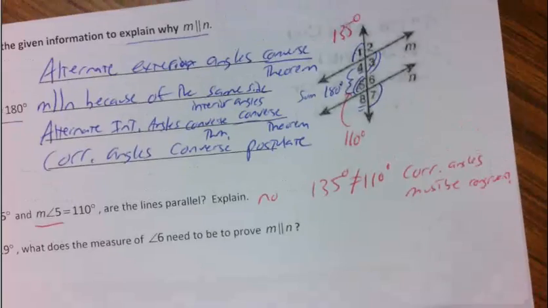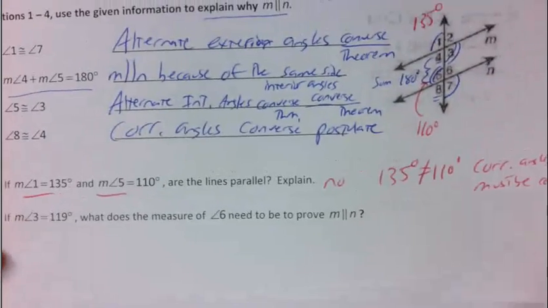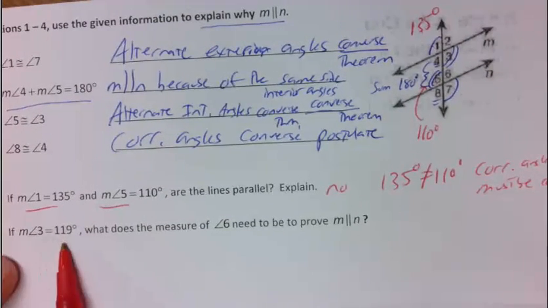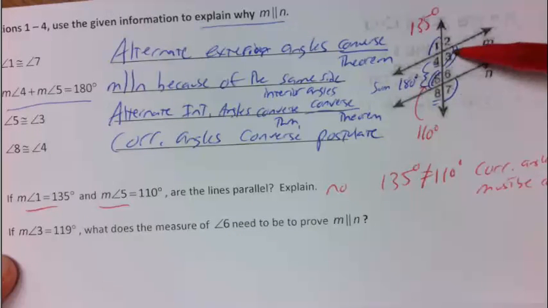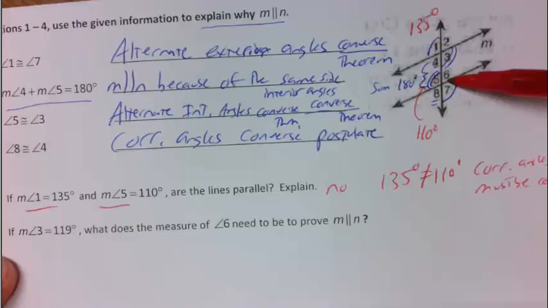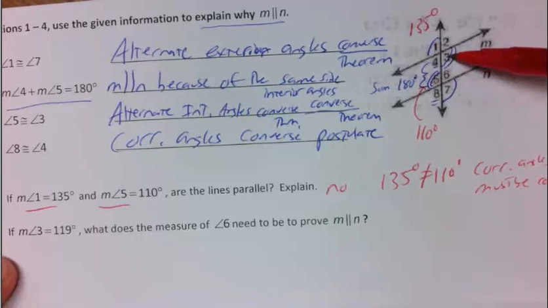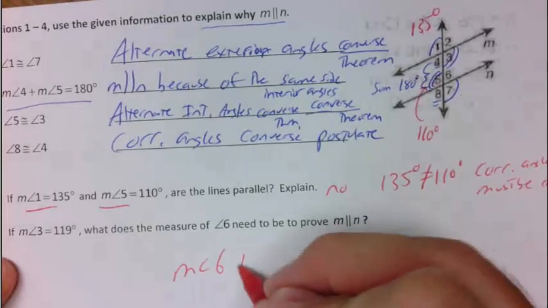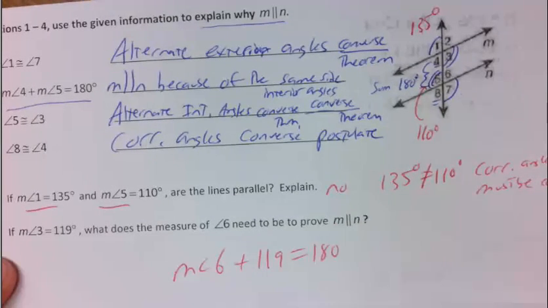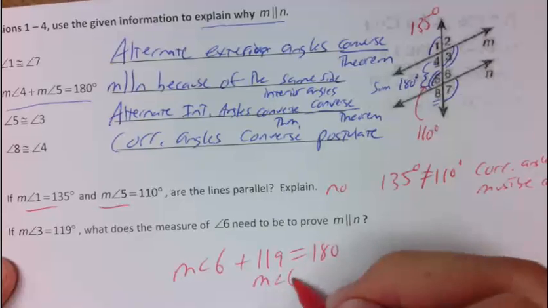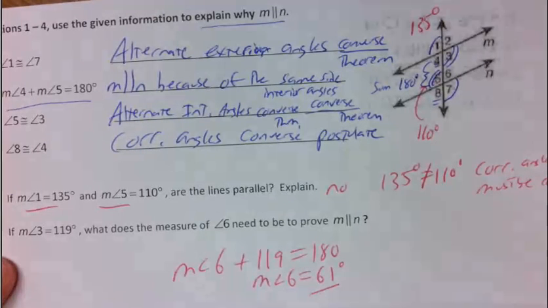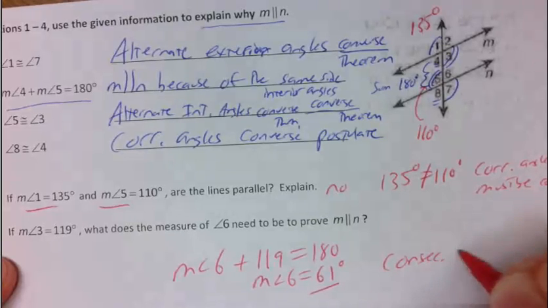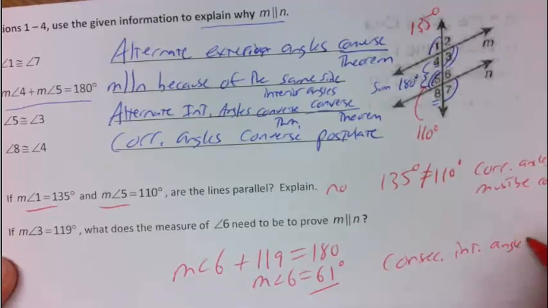How about, let's see, what's the last one here? If angle 3 is 119, what does angle 6 need to be? All right, so identify the pair, 3 and 6. Hopefully you see those again as same side interior or consecutive interior, and the relationship for those two is supposed to be supplementary. Well, if the measure of angle 6 plus the 119 equals 180, then we're in good shape. So if the measure of angle 6 is 61 degrees, this will work. So what does the measure need to be? It needs to be 61 because of the consecutive interior angles converse.